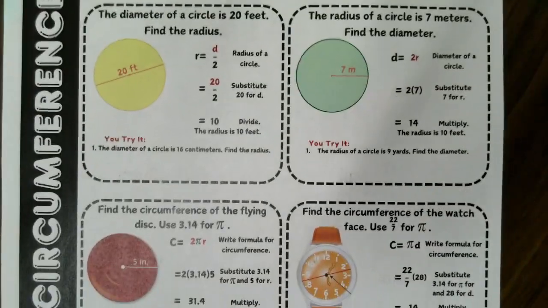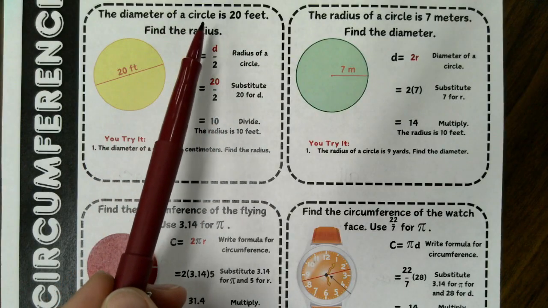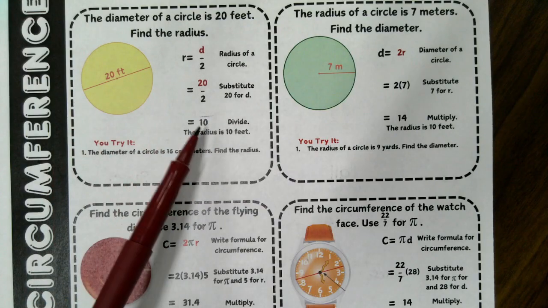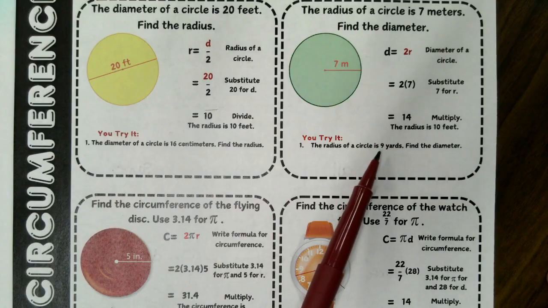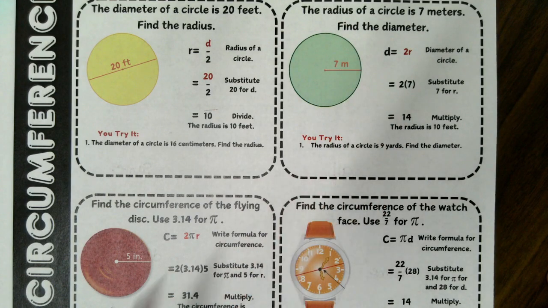Let's flip over the page. So there are some guided practice here. The top portion of these shows you how to find the diameter. So this one says the diameter of a circle is 20 feet, find the radius. This has all of the answers here, walks you through all the steps, and then you're going to try it. So this one, you're going to find the radius of the circle, and then you get to try it here.